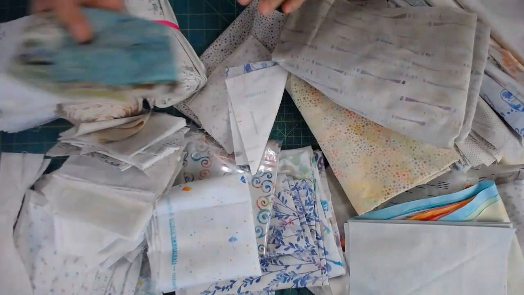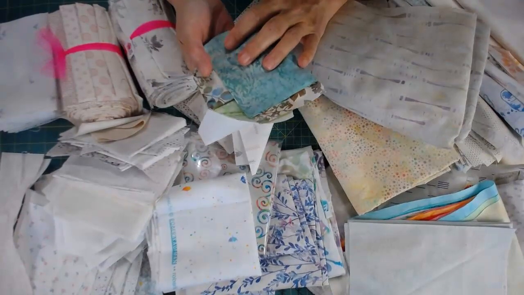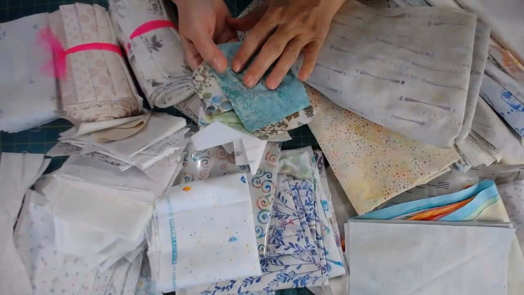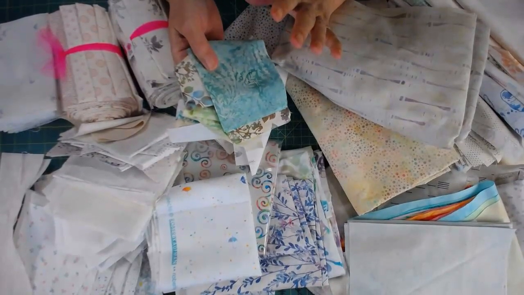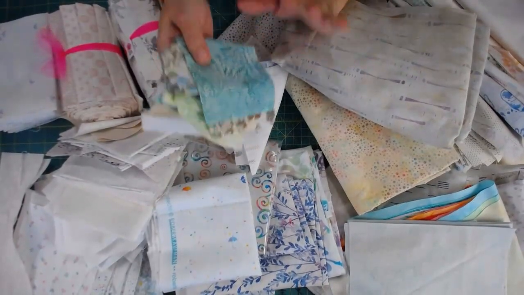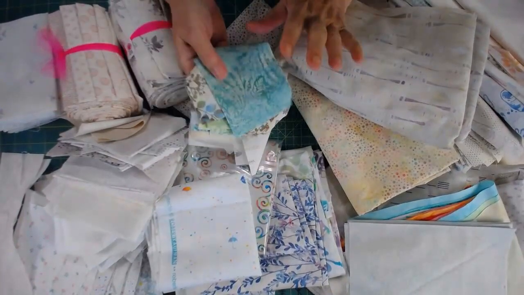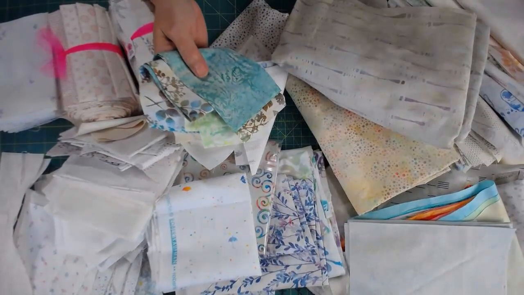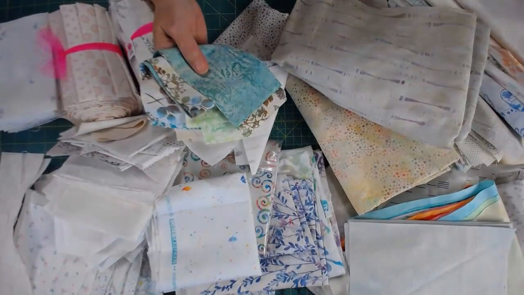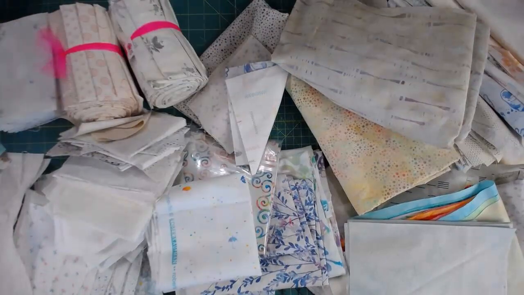And I have some leftovers from my Sand and Sky Batiks, the Hoffman Batiks. Love these fabrics. I ordered another set of Fat Quarters. I've got to have more. I need to make this quilt bigger. I absolutely love them. Fat Quarter Shop. There'll be a link down below for different fabric ideas, and you can look at that there.